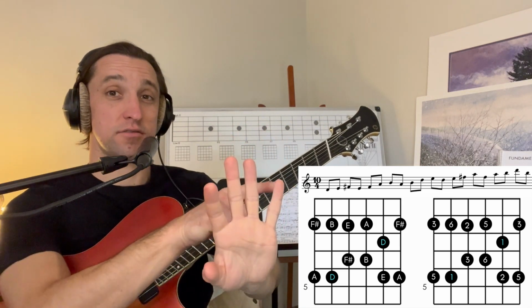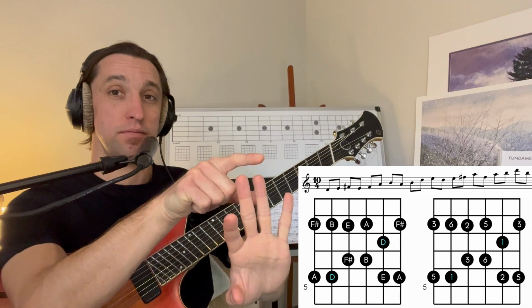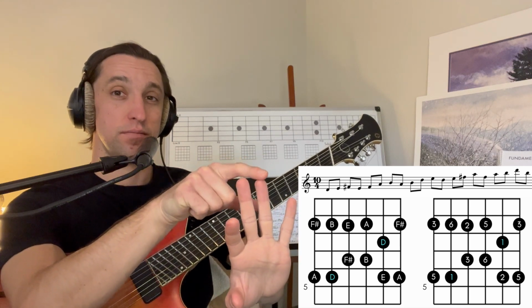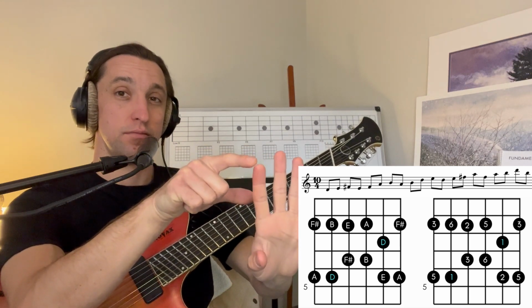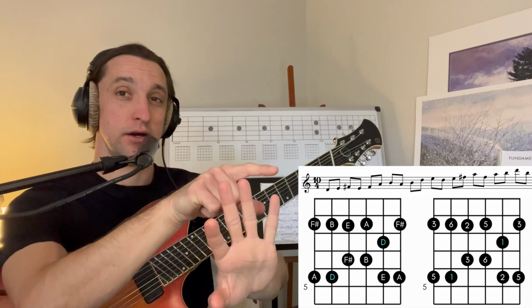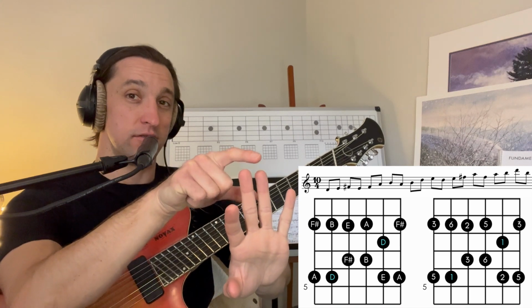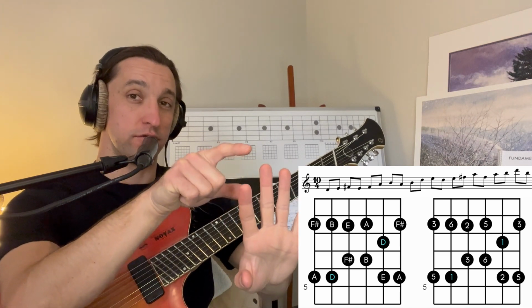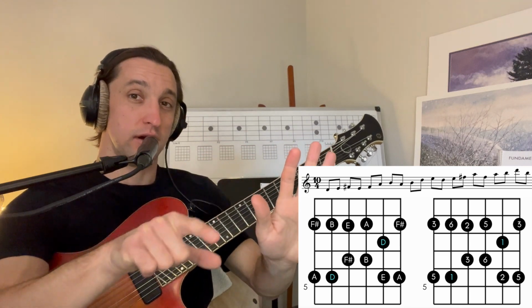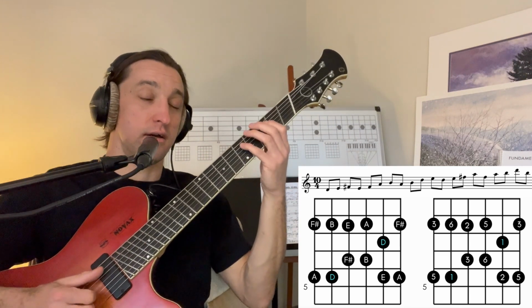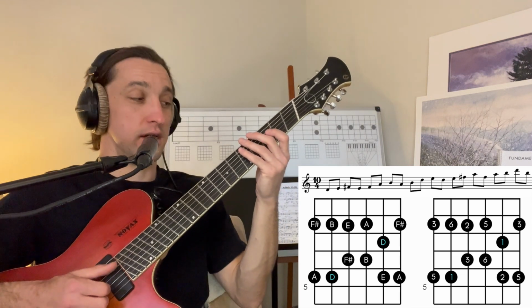Notes of the pentatonic scale, right? I'm going boom, boom, boom, boom, boom, boom, boom, boom, right? Up a degree from the 1, down to the 2, up a degree from the 3, down to the 4, up a degree from the 5th, right?